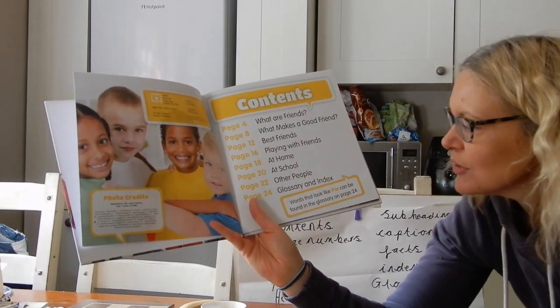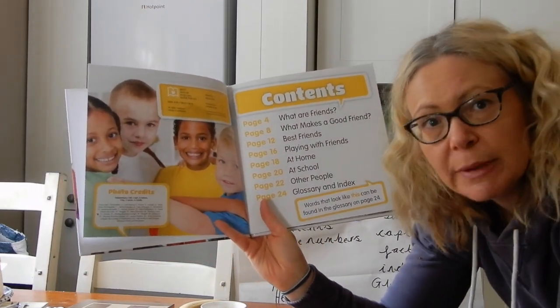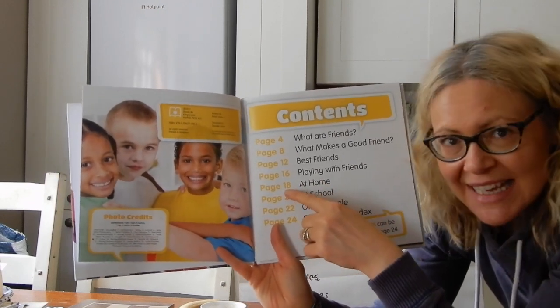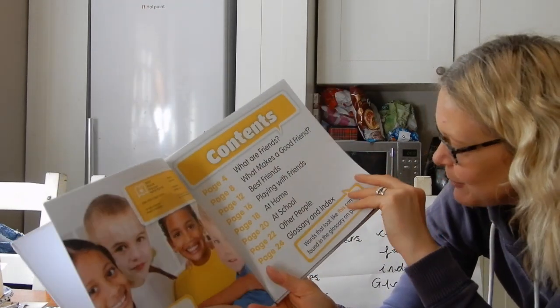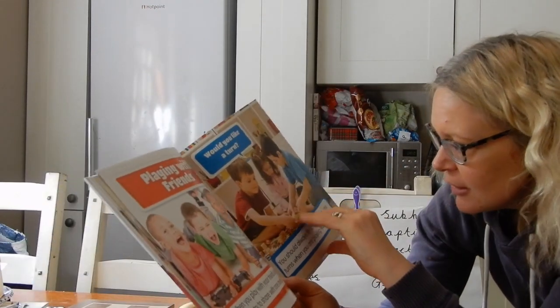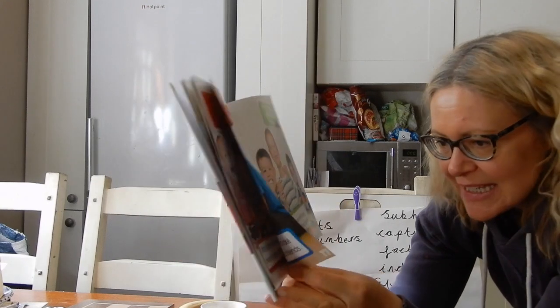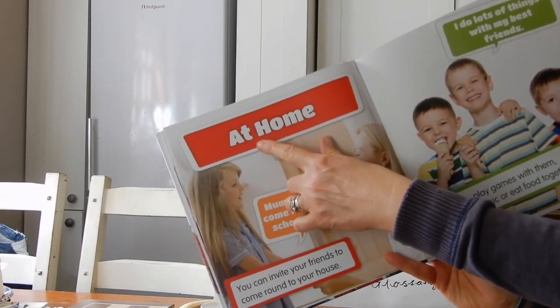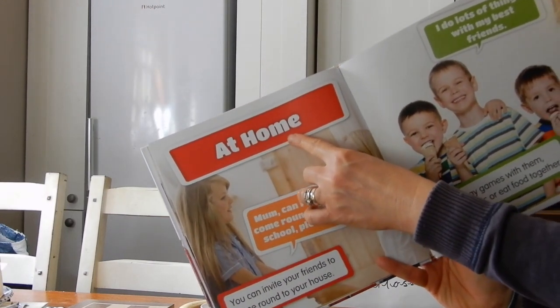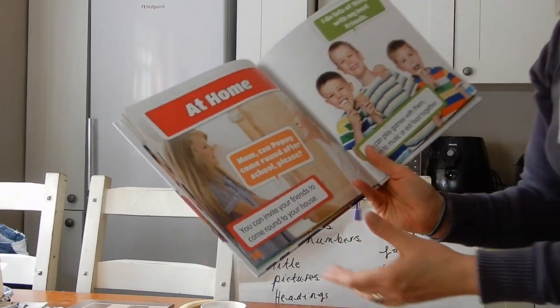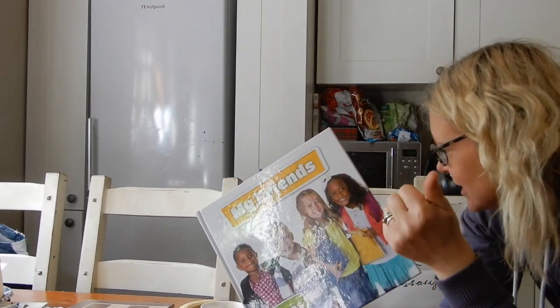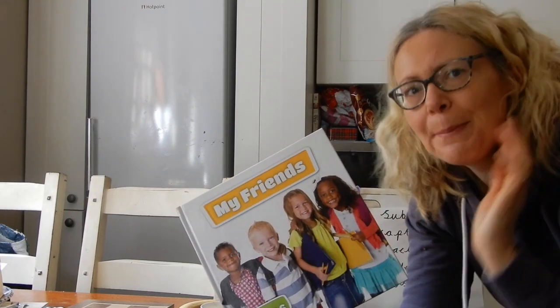Let's imagine I wanted to know about friends at home. Friends at home. So it says at home here, page 18. So I would flick using those page numbers we looked at before to find page 18, and 18 is a 1, then an 8. Here is page 18, and at the top here it says at home. Friends at home. Fantastic. A contents page really does help you out to get straight to the page that you are looking for.